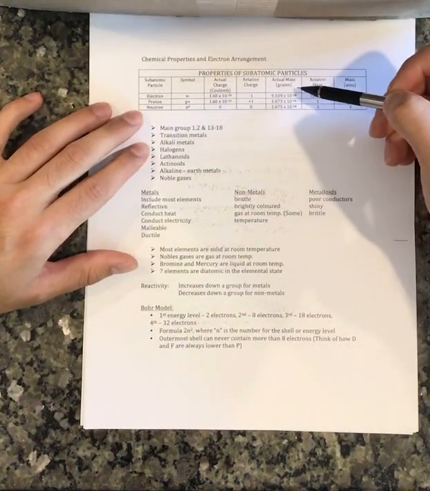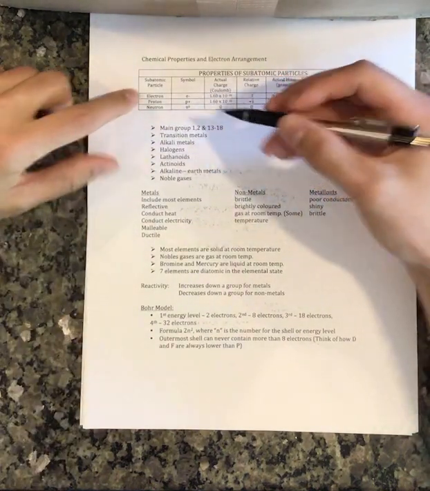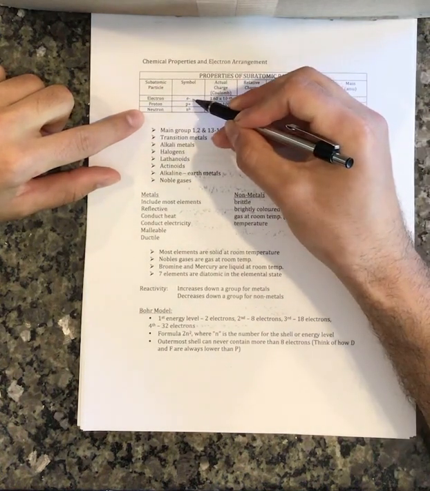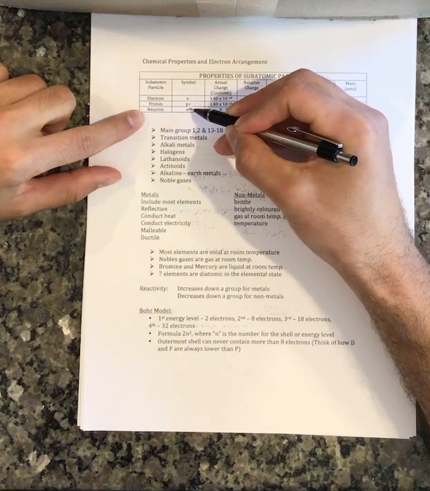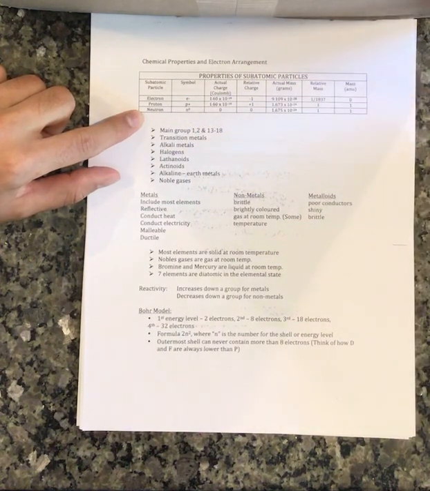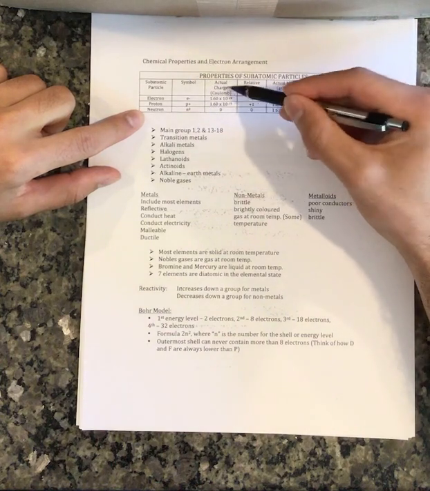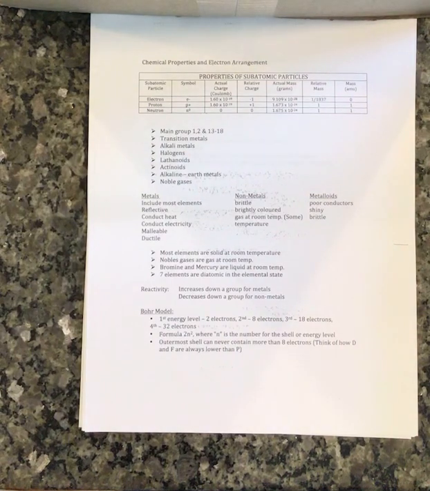Our subatomic particles. By now you should know we have three of them: electron, proton, neutron. We denote them as e negative because an electron is negative, proton positive, neutron neutral or a 0 charge. Now, what are their actual charges in coulombs? If you've taken physics before, you may have seen this. A coulomb: the higher the number, the more of a charge it has. The lower the number, the less of a charge.